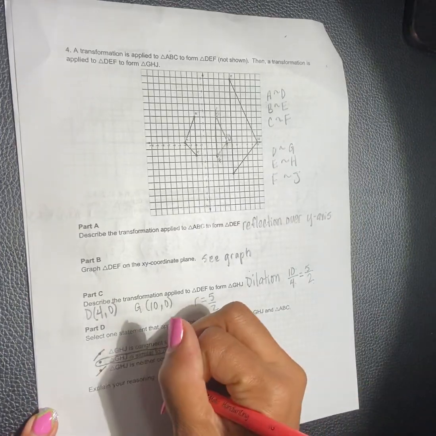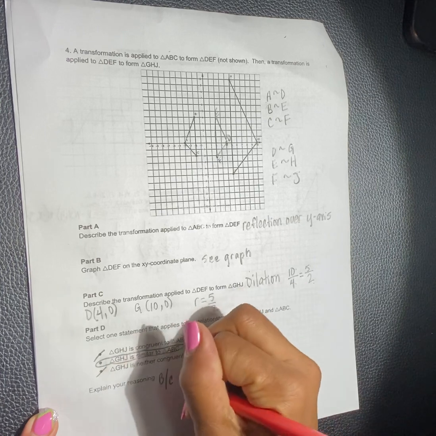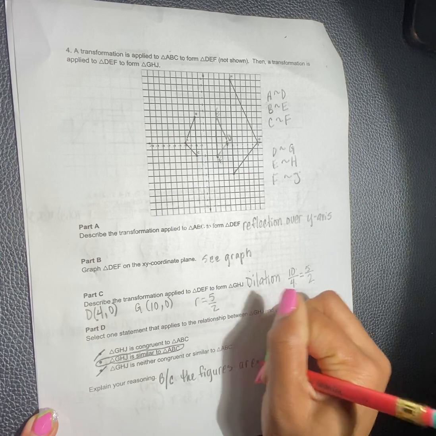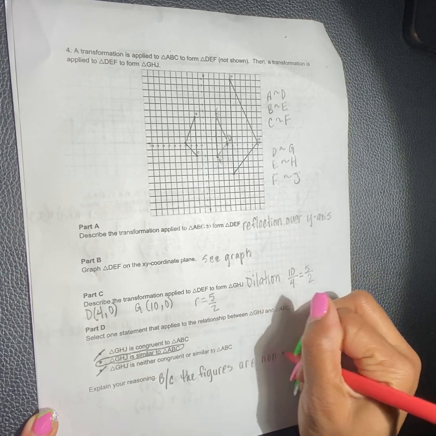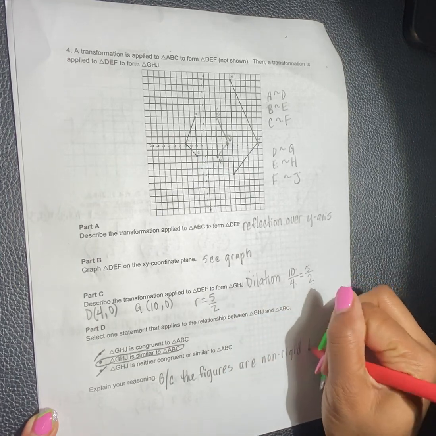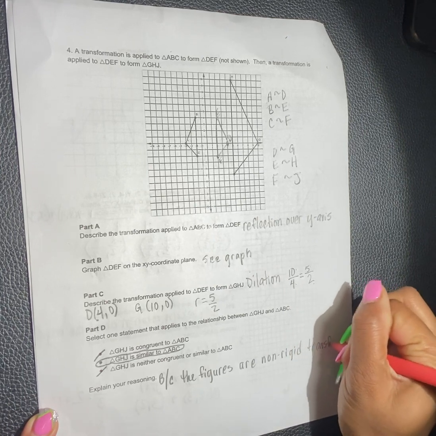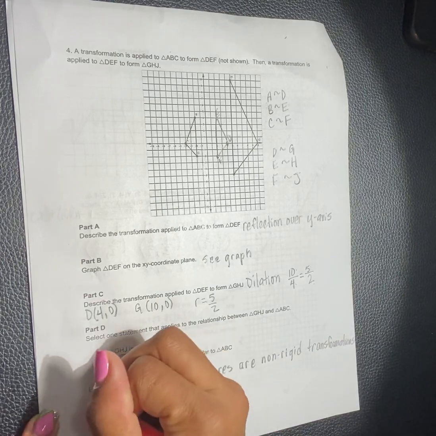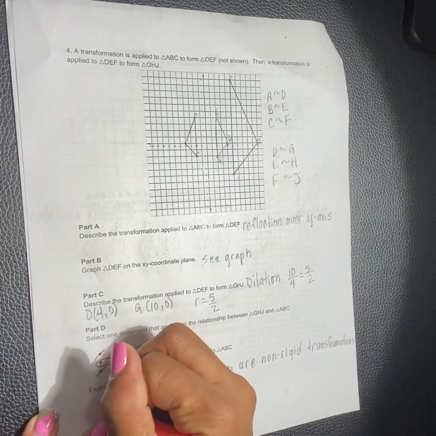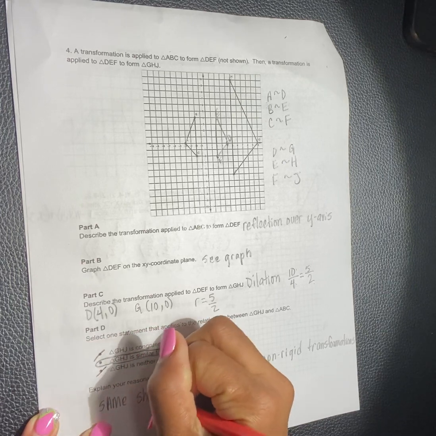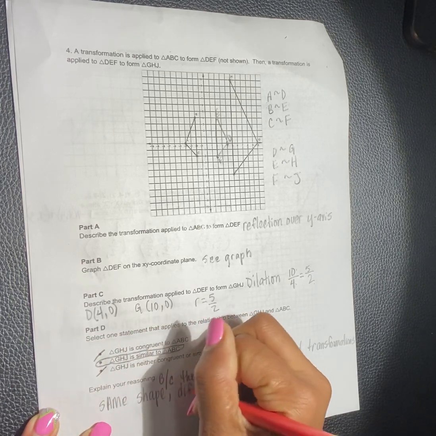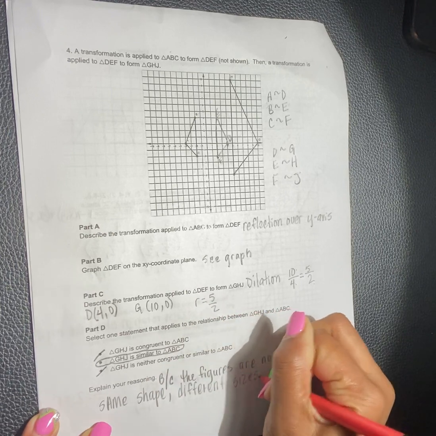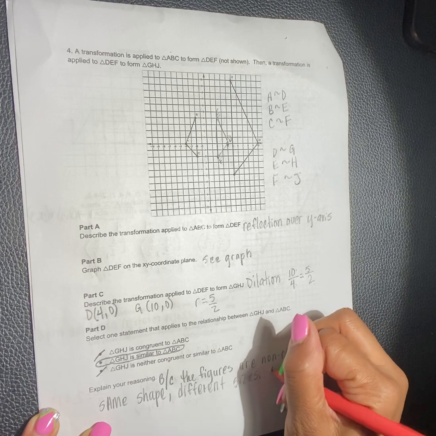It is because the figures are non-rigid transformations, and they have the same shape, different sizes. And it is an enlargement.